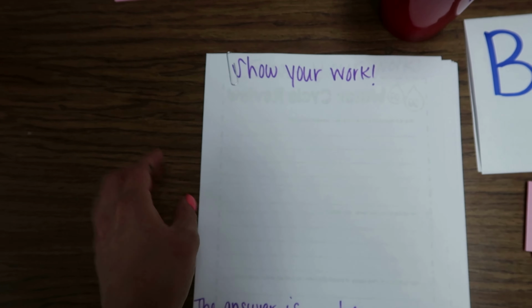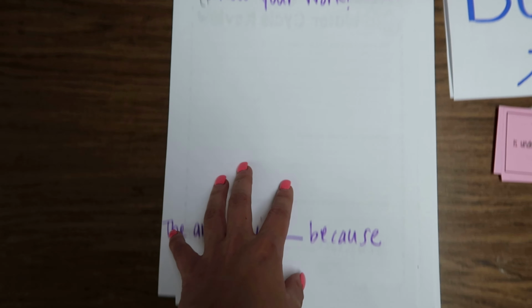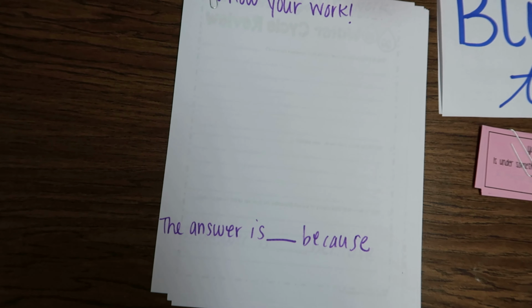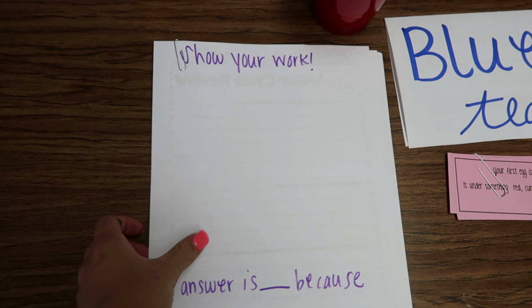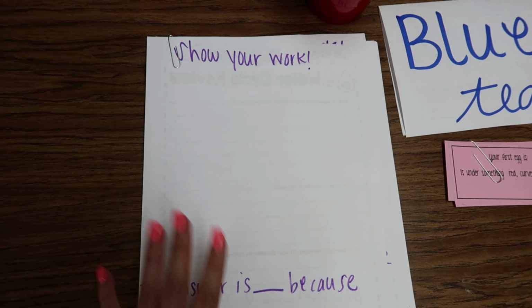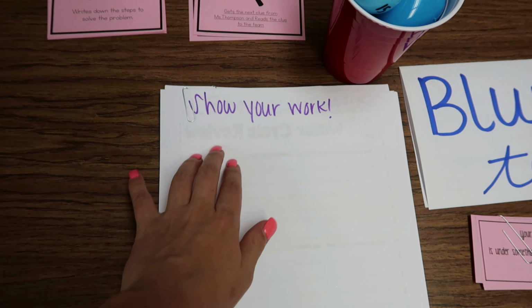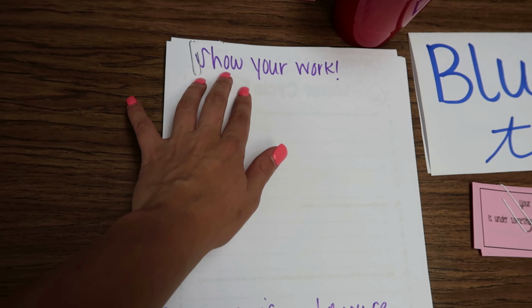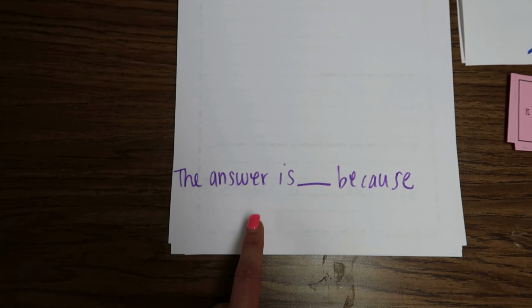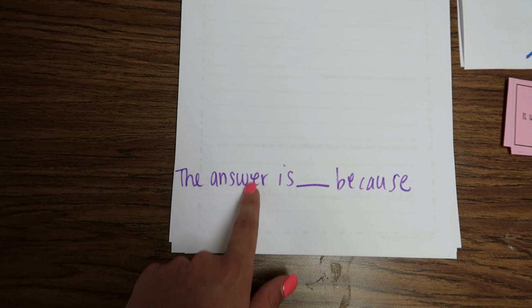So then they're gonna bring it, and these are the scratch pieces of paper that the students will be working on. Now I hand wrote 30 of them because we're limited copies, and I just did it myself. So they're gonna show their work here. The writer's gonna be writing everything down on here, and they're also going to be filling the bottom part out.